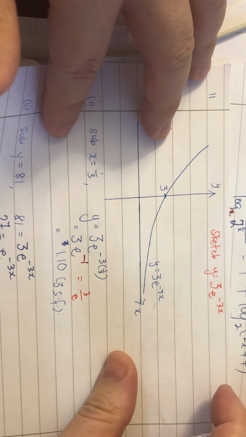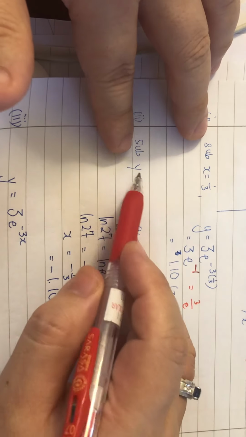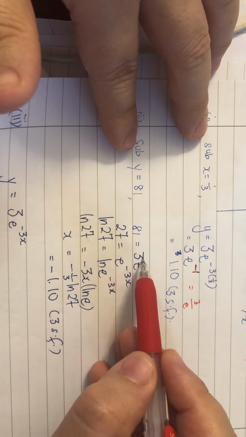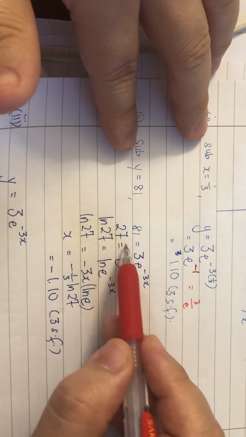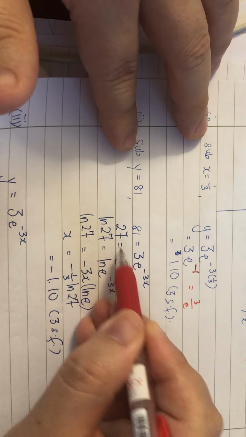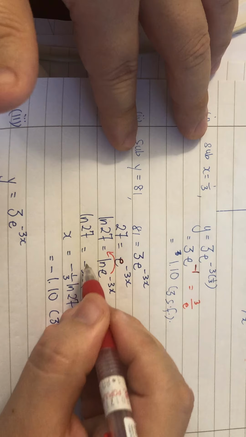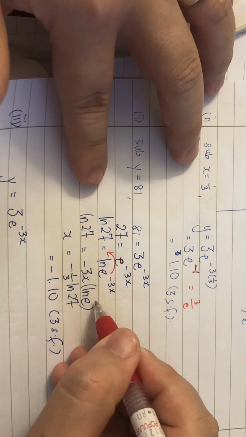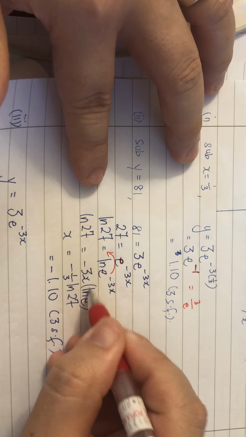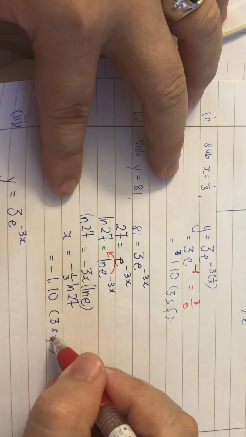Okay, then when y equals 81, you put 81 here. Then you divide both sides by 3, you get this. Then because it's e, so you ln both sides. Then you bring this power down, like that. Okay, and ln e is just 1, right? So can forget about it already. Then you divide both sides by -3, then you get this answer.